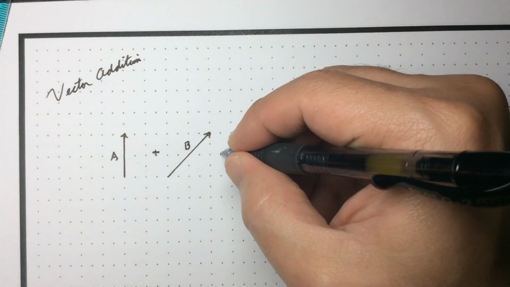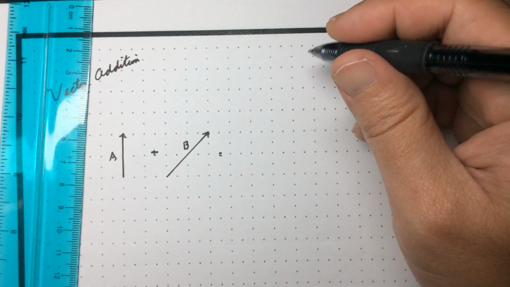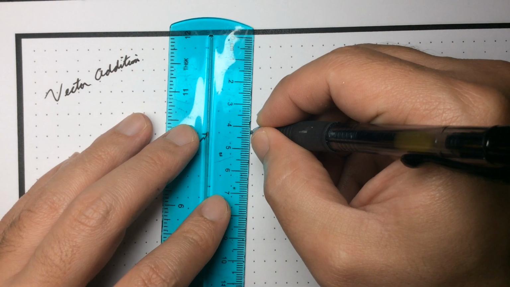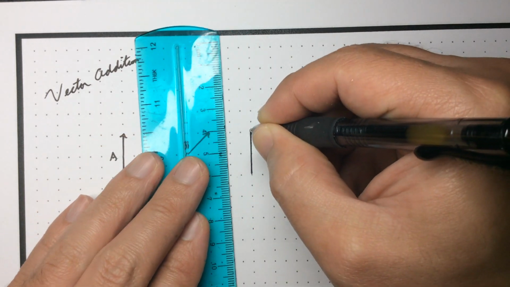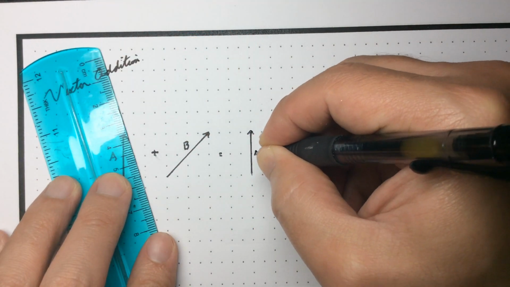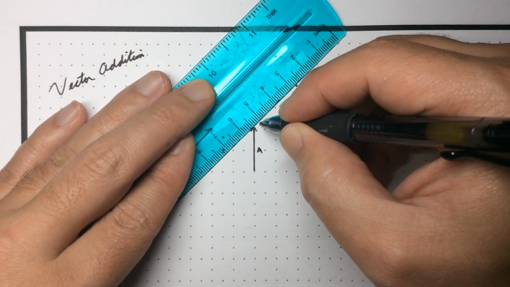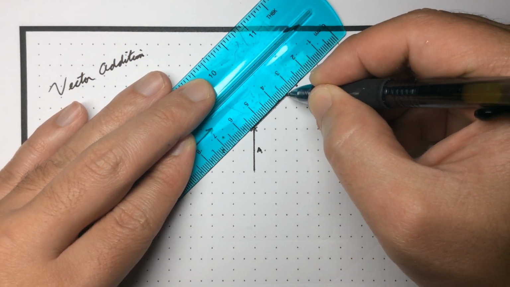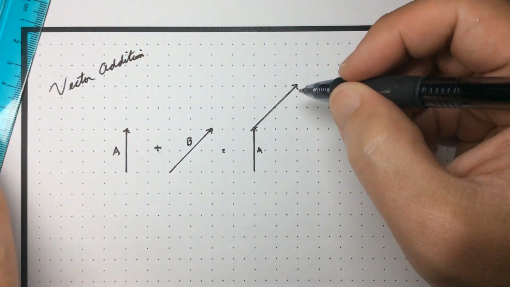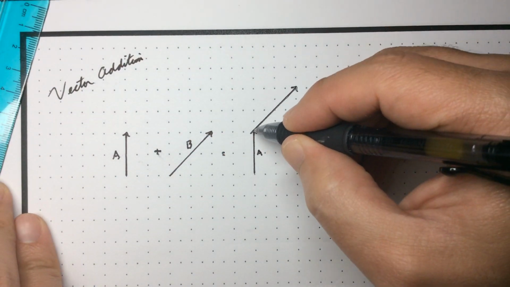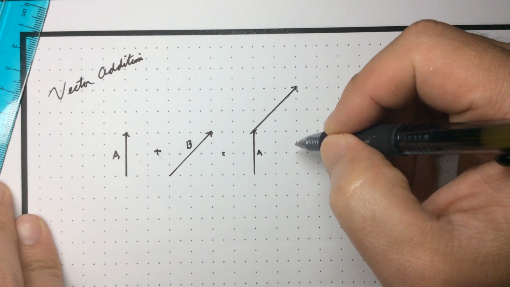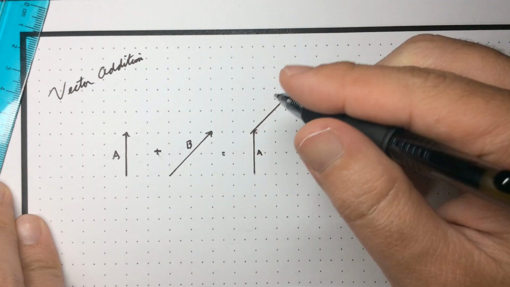A plus B, if we were to do that, vector A is going to go straight up. Vector B is going to go up and to the right. Here's A and here's B. B would go something like this, and we're going to use what's called the tail to tip method, or the tip to tail method, where we use the tip of one and we attach the tail of the other, and we draw one kind of stacked going from one to the other.